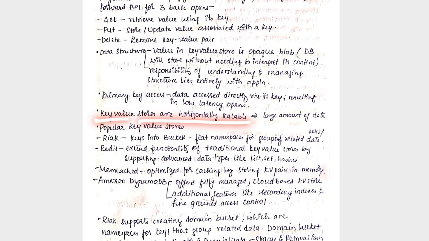Key value stores are horizontally scalable. Horizontal scalability is one of the important characteristics of key value stores. If we are scaling horizontally, it means we can handle a large amount of data, so a large amount of data can be stored and accessed easily.